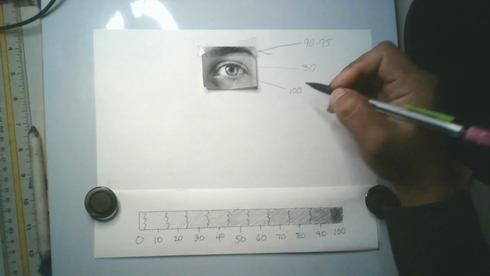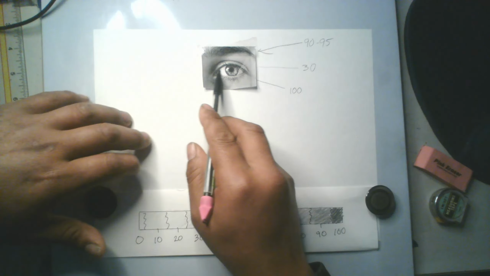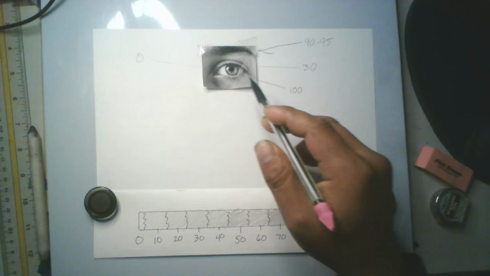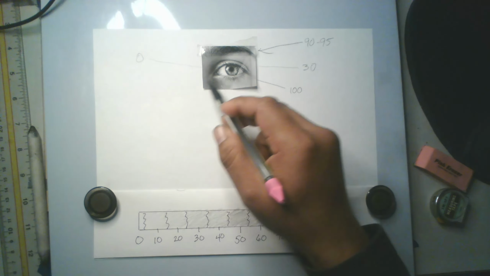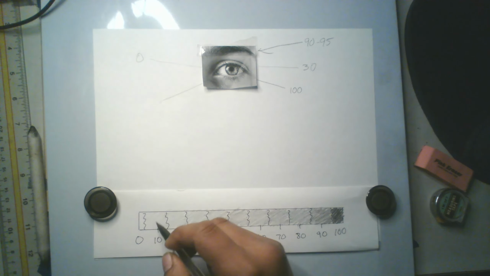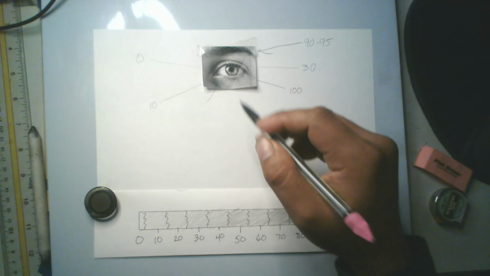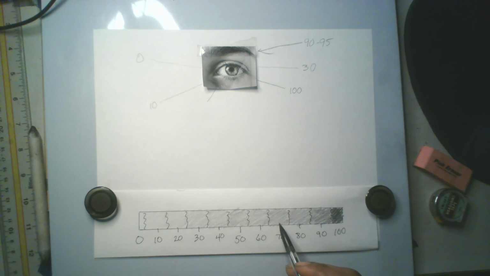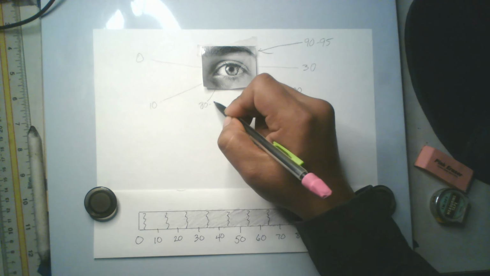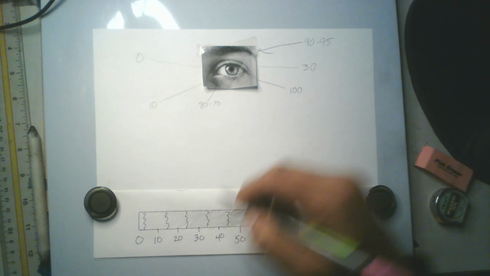100 because that's going to be the darkest part of your drawing. Now for this light spot right here, let's make that 0. That's always going to be the lightest spot. And for the actual eye itself, not the iris, but the eye, let's make that a 10. Right here, it's going to be about, I want to say between 70 and 80. It's actually 80 going into 70. And down here, let's make that about a 40.